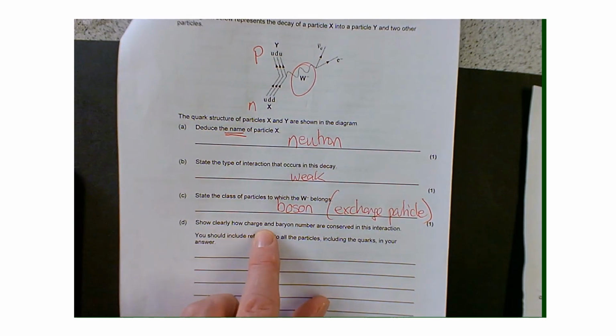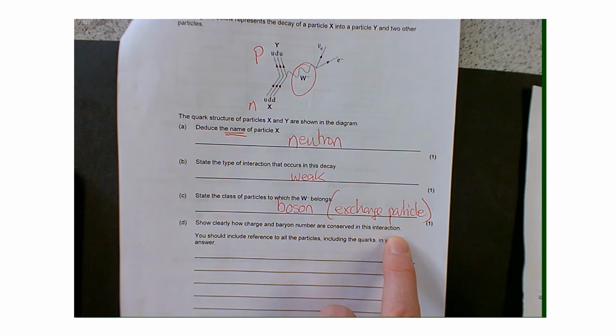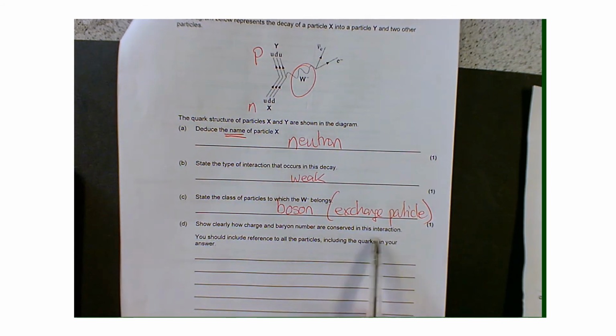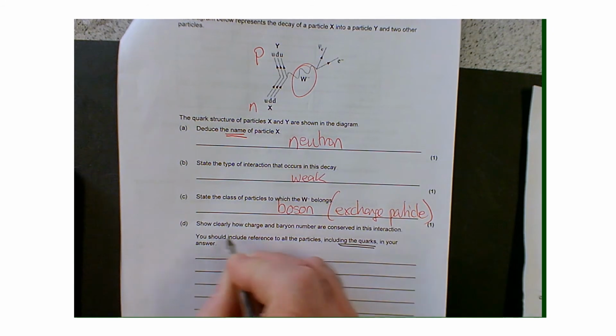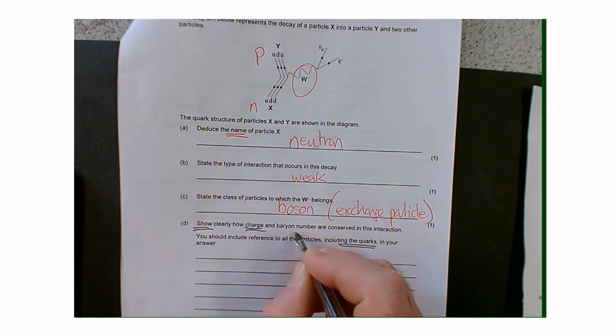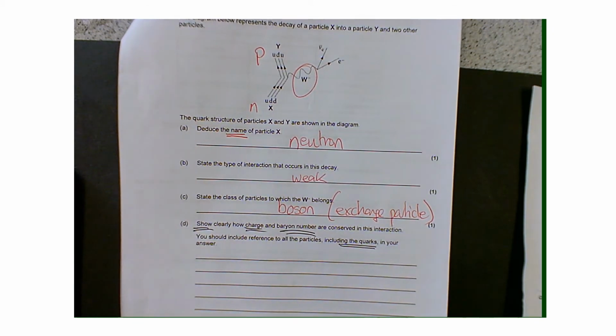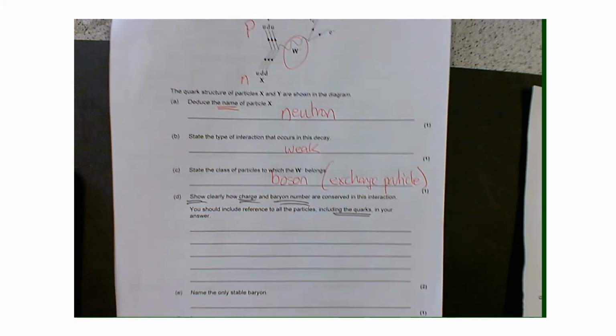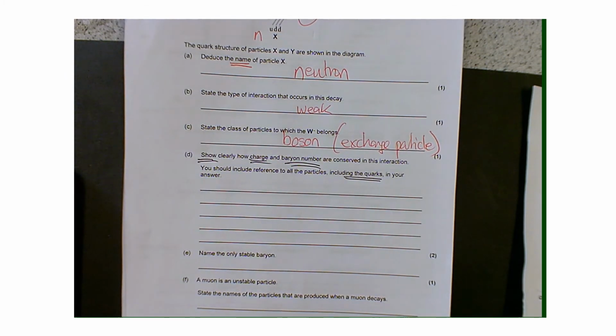Show clearly how the charge and baryon number are conserved in this interaction. You should include reference to all the particles, including the quarks. Right, now, the key thing about this question is it says show, and show means that you have to show all your workings, right?